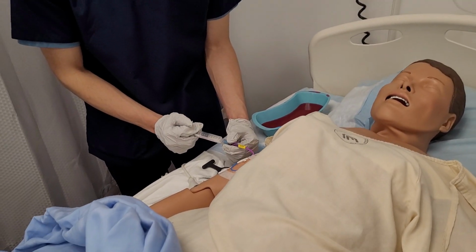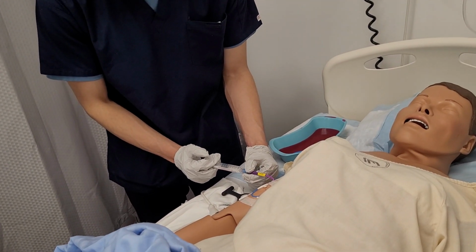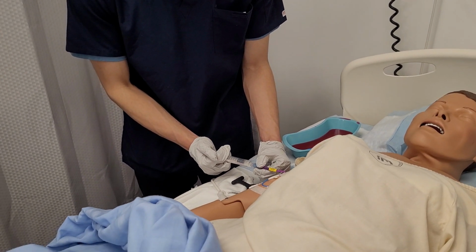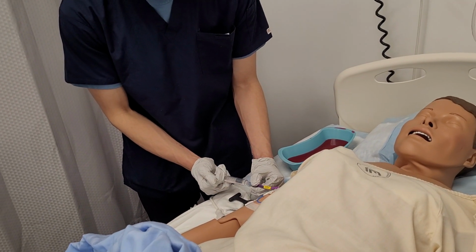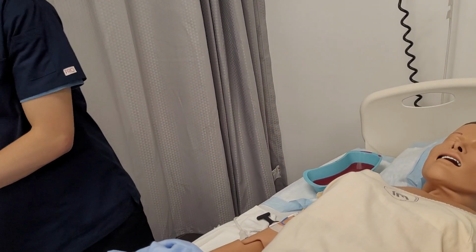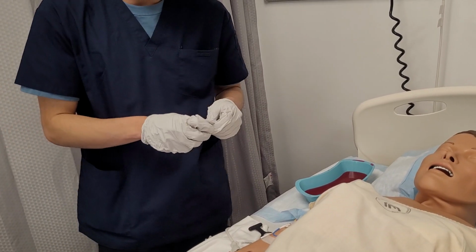Then I'm going to proceed to the push-pause method, making sure I don't bottom out the syringe. There we go.